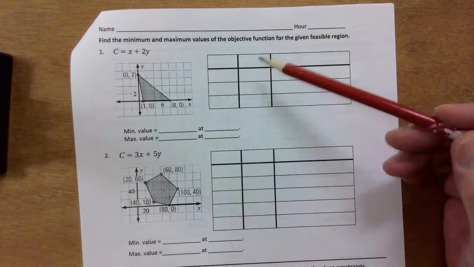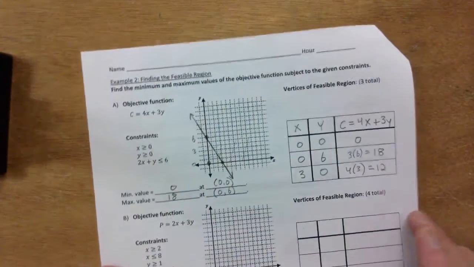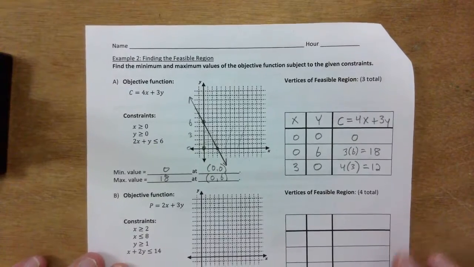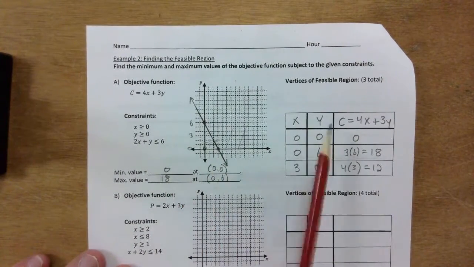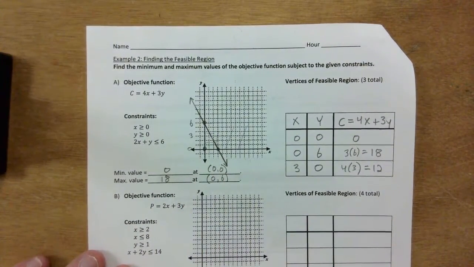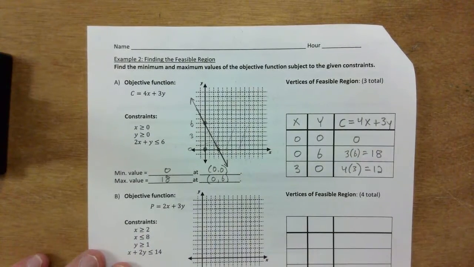And there's a couple that are like that. I'm hoping you can do them. With one like this, you have to graph it and find out what the points are.